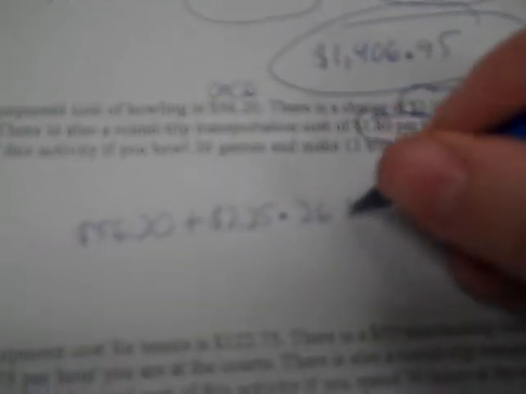So we paid the $56.20 once. Then we paid $2.25, but that's per game, so that needs to be multiplied by the number of games, which we know is 26. Plus $1.80 per trip, so $1.80 times the trips, which is 12.